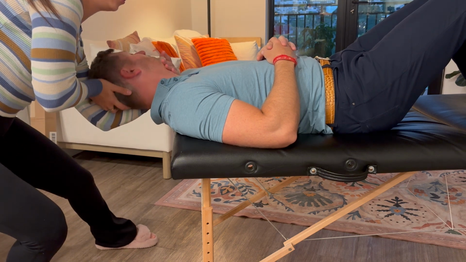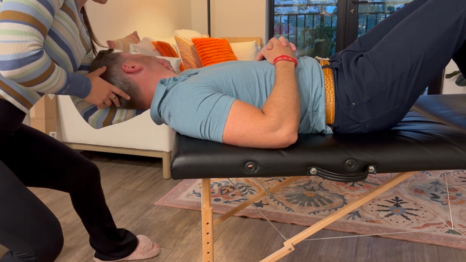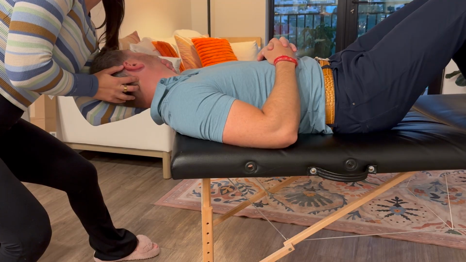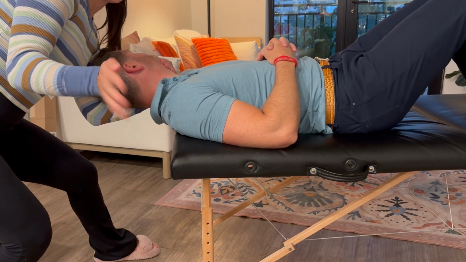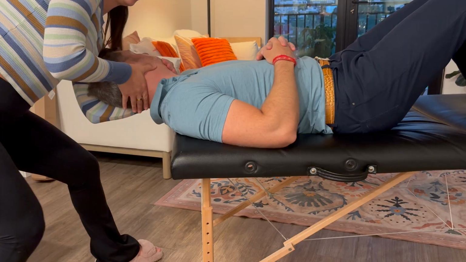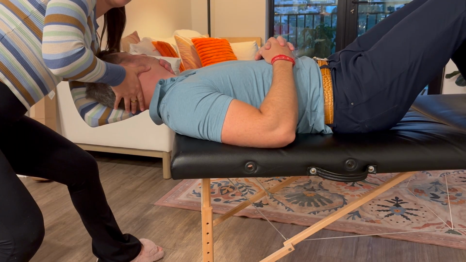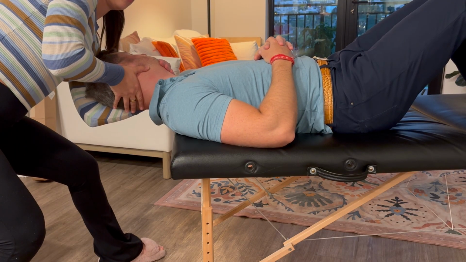So cradle hold, rotate. Then you want to find their mastoid process. That's going to be your point of contact here. You start with a little distraction, and then you give a thrust.